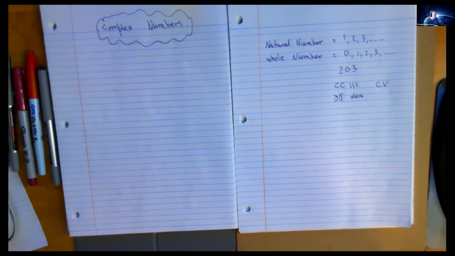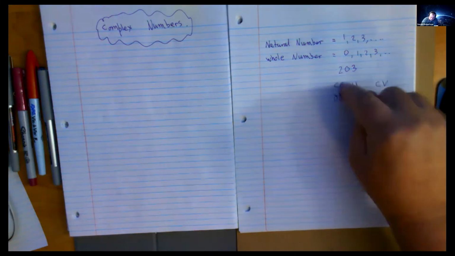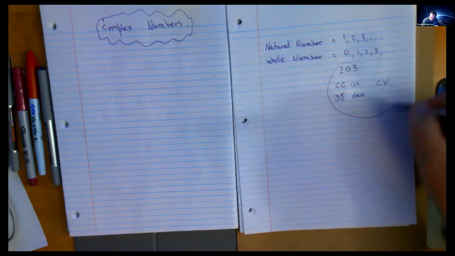All the early societies who didn't have 0 had big problems with computation. In fact, virtually nobody knew how to do more than rudimentary addition and subtraction. I guess in their everyday life, that was all you needed, right? I've got 42 coins, I'm giving you 3, that kind of thing. But we needed 0, and 0 allowed us to do decimals.